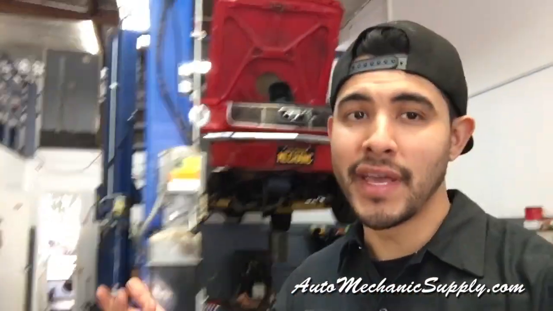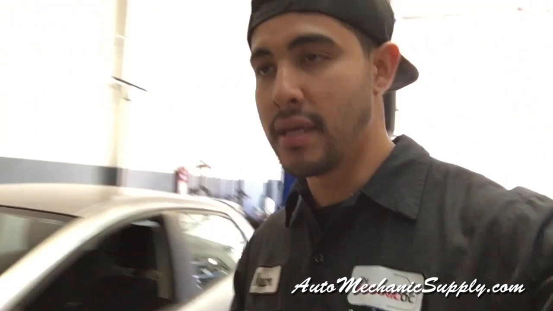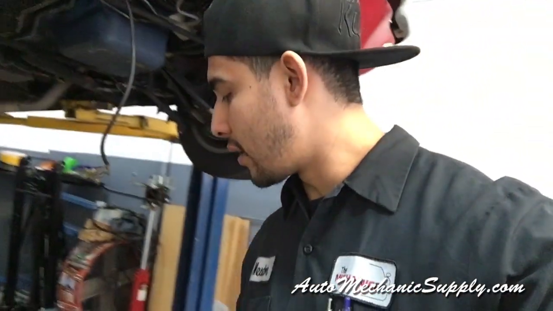I forgot all my memory cards for my main camera, so I'm gonna use my cell phone camera just for a quick video. I wasn't gonna make a video today because I didn't have my camera, but I have this Chevy in the shop that just came in and it has a check engine light. I haven't even scanned it yet, but I figured it would be a good video to make, especially since I don't make a lot of check engine light diagnosing videos, just because normally I'm in a real big rush and I forget to make them.